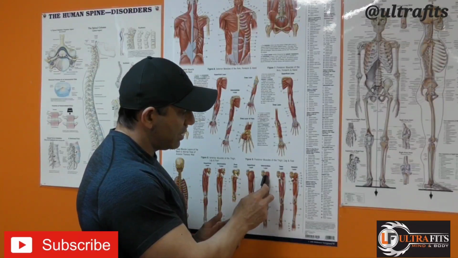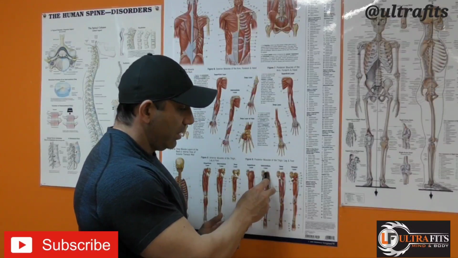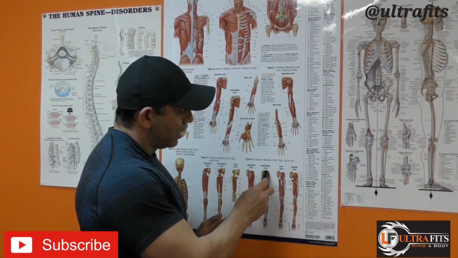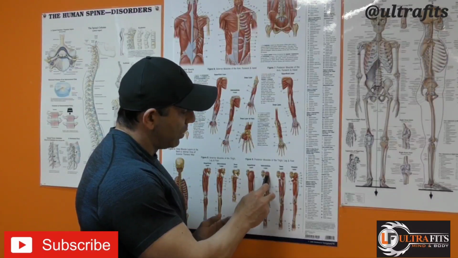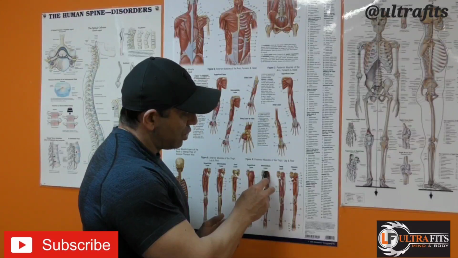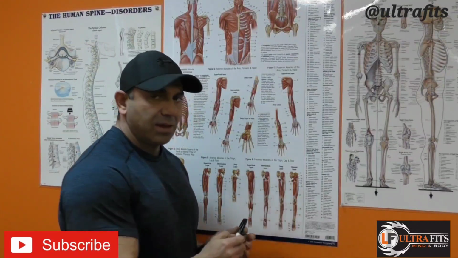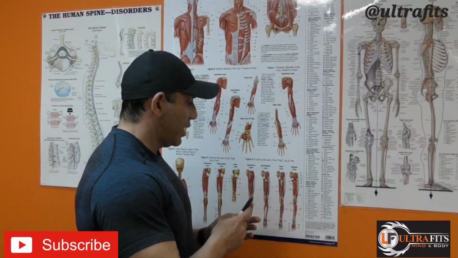As you see here, this is the gluteus medius. So the iliac crest and also part of the ilium is the origin of the gluteus medius, and the insertion or attachment of this muscle is on top of our femur bone, which is the greater trochanter.